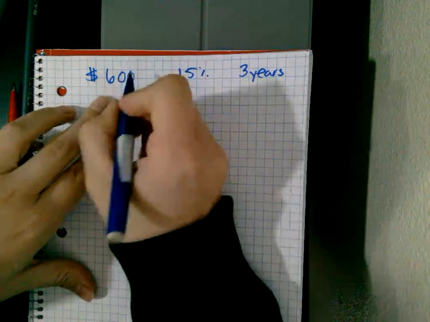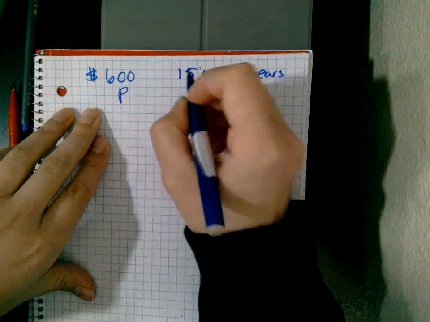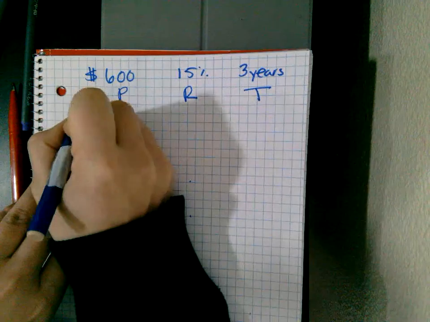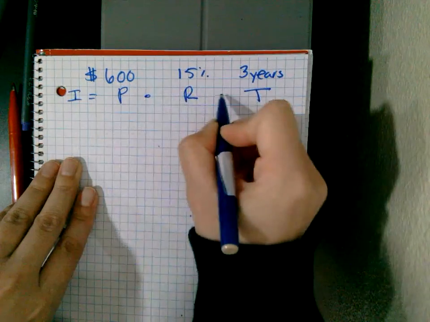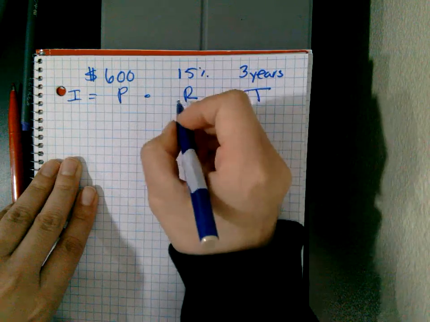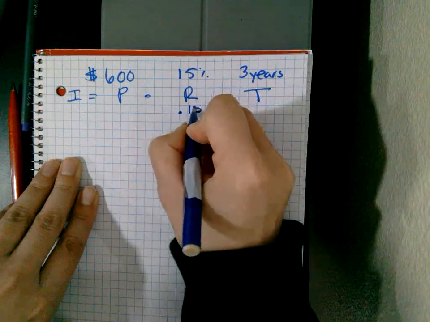Okay. So the $600 is your principal, the 15% is your rate, and the time is 3 years, right? In order to find your interest, you're literally going to multiply these 3 numbers. But remember, the 15% must be written as 0.15.